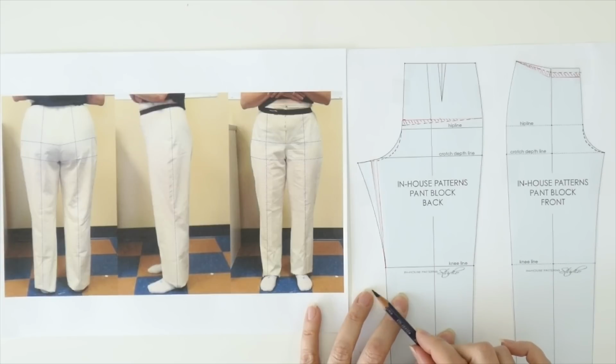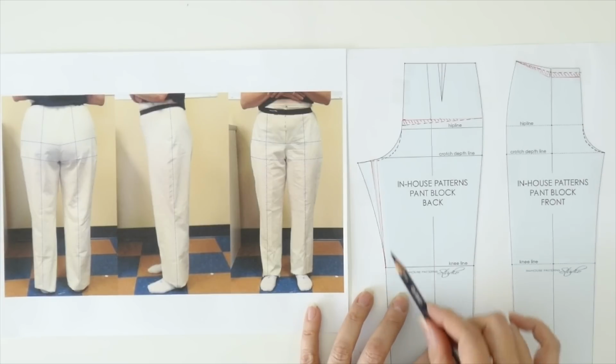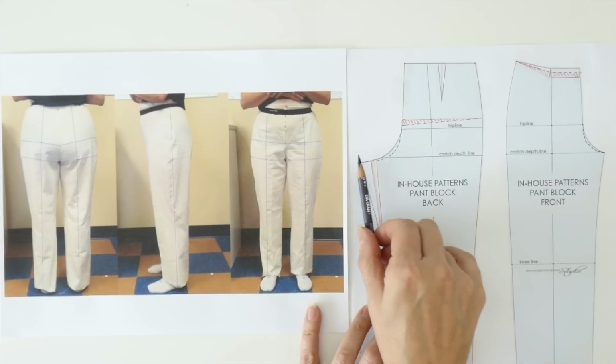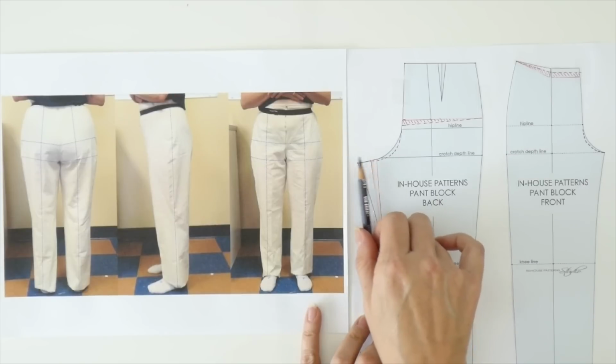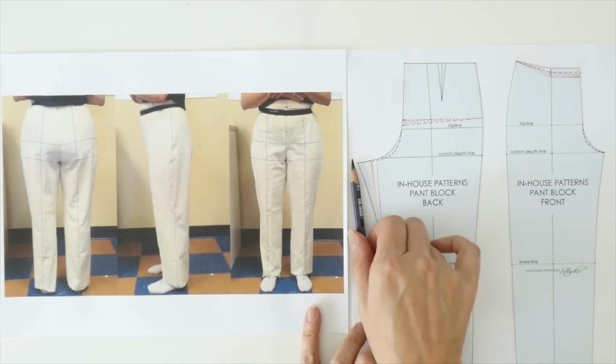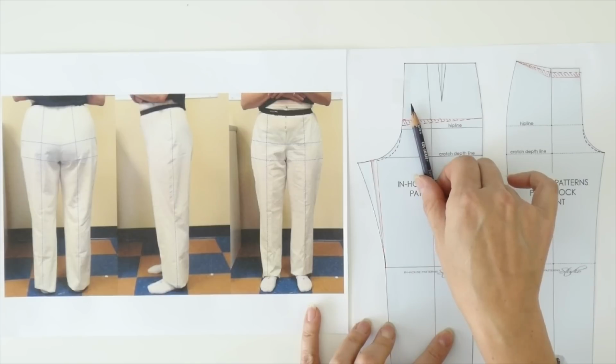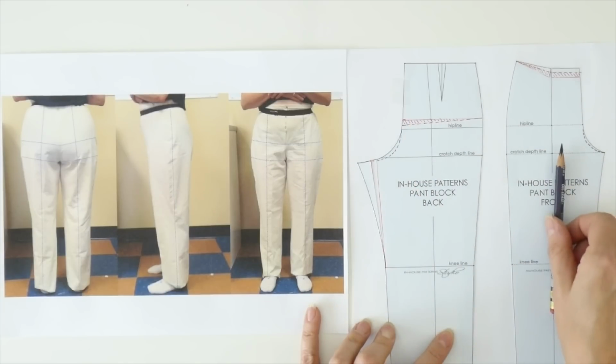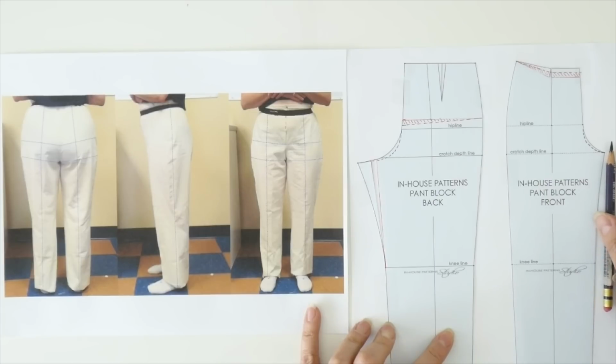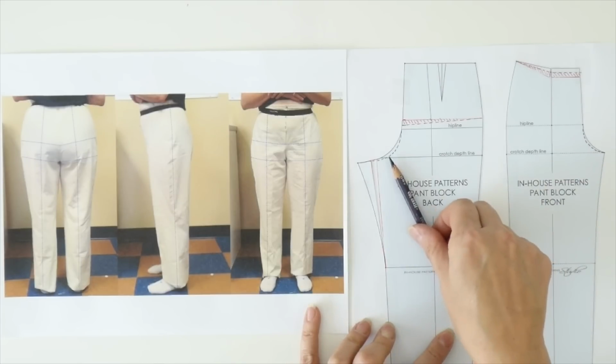The crotch extension adjustment that we've done here on the back is located here. So in other words, we've extended the extension to be longer so that we could move the hip line up when it sits on the body. The crotch extension adjustment was not done on the front, but what we have done is change the crotch curve, which is the 3rd adjustment that I told you about.